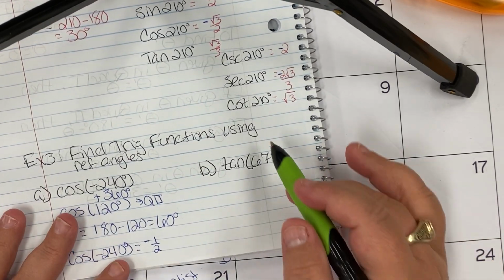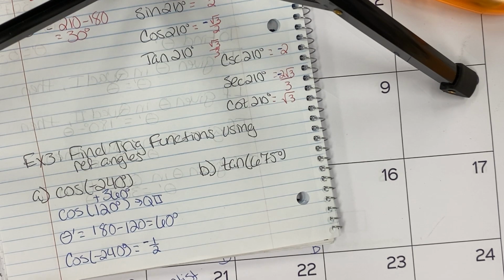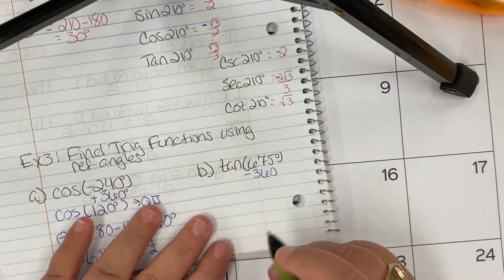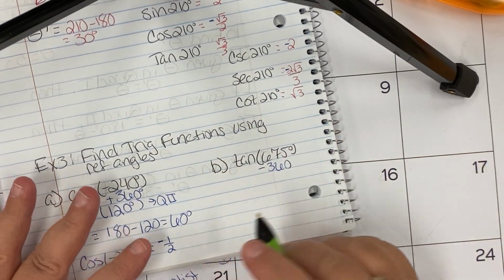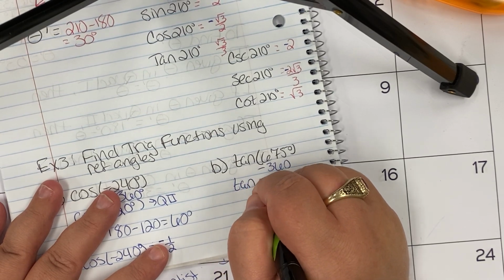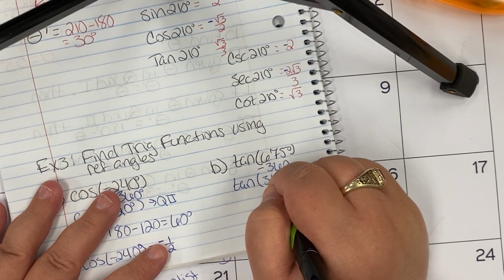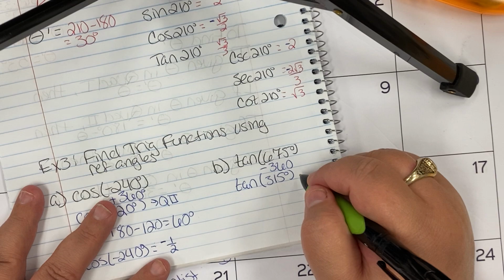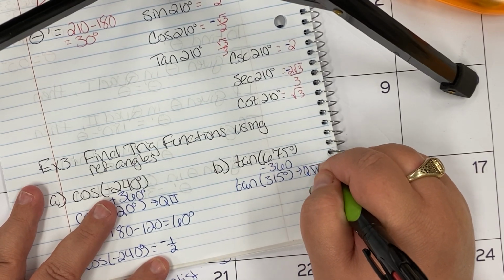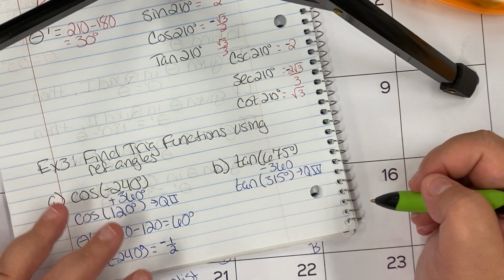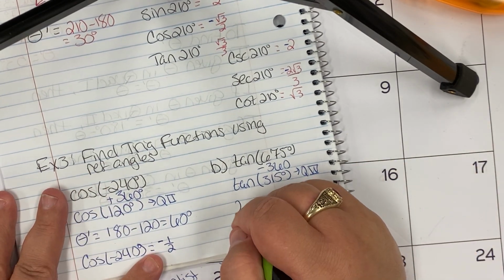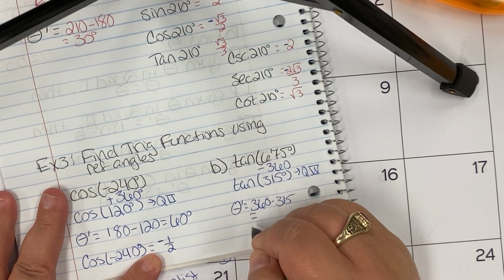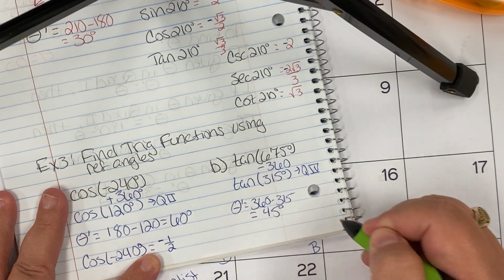Part B, tangent of 675. It's over 360, so I'm going to subtract 360 from 675. And I'm now going to look for the tangent of 315 degrees. So that's my coterminal angle. 315 is in quadrant 4. Since I'm in quadrant 4, in order to find theta prime, I'm going to take 360 minus 315, and that's going to equal 45 degrees.